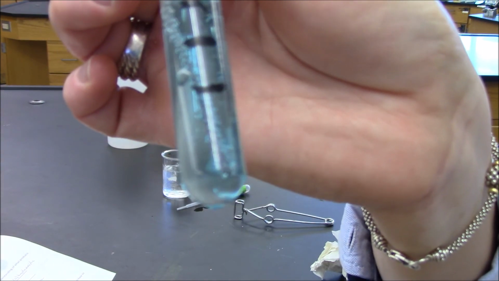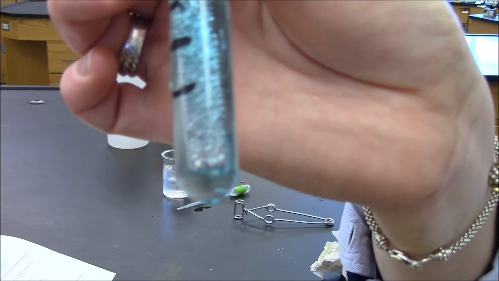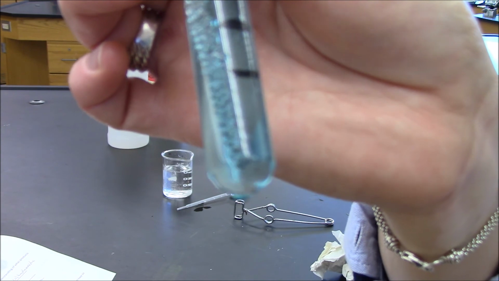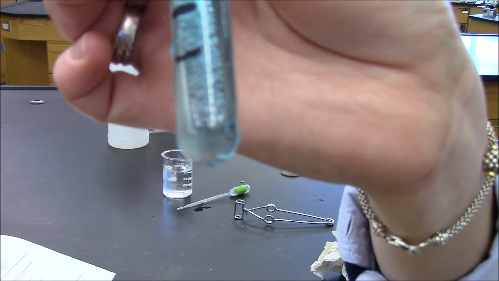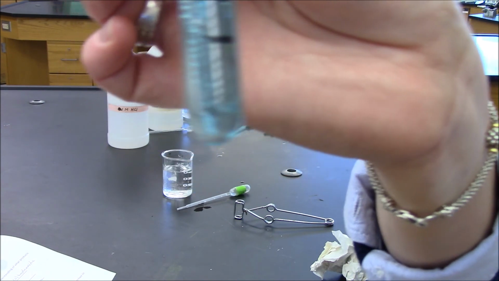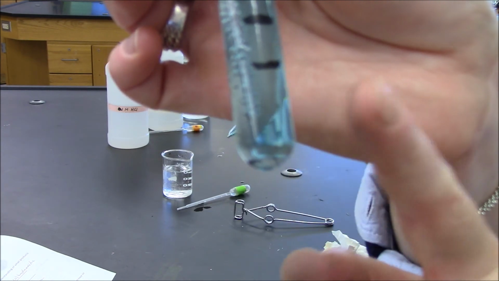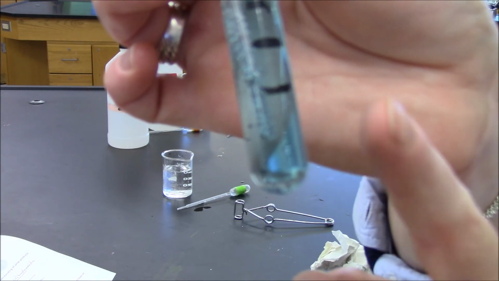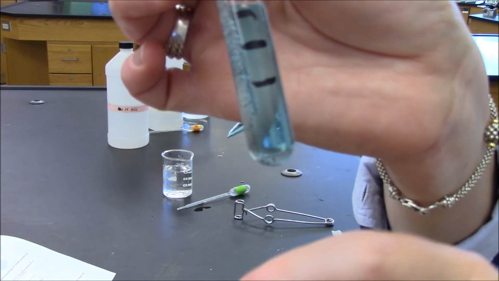The aluminum, which was an element, that's why it's the foil, is now going into solution, and the copper ions, which were in solution, are now coming out as copper metal. If I mix it, we might even be able to see some of this copper fall to the bottom. All right, so these brown flakes, that's elemental copper.